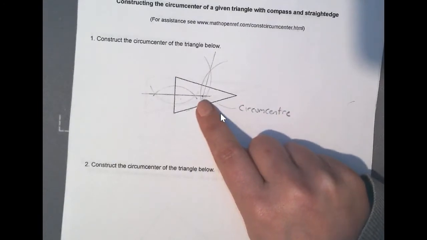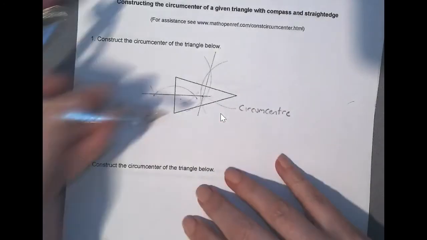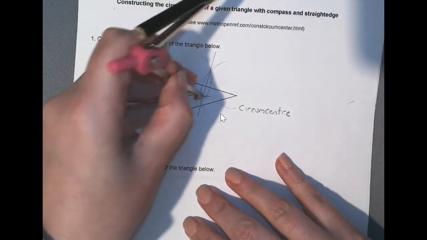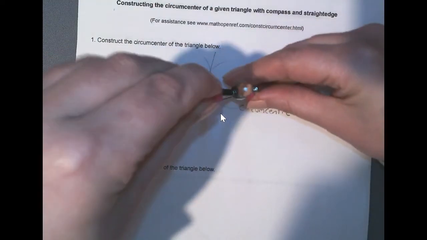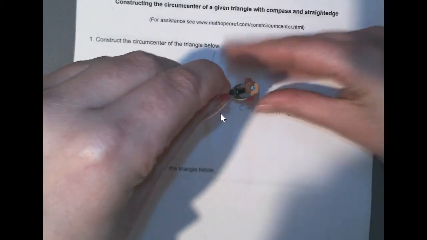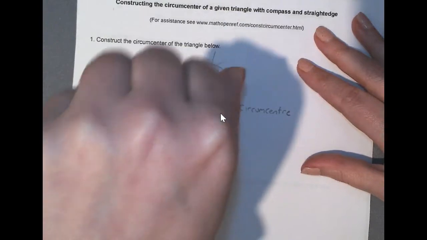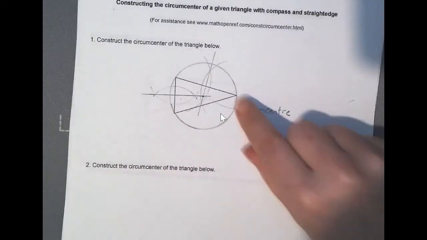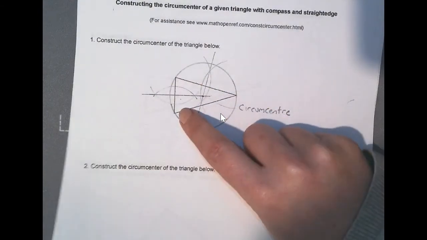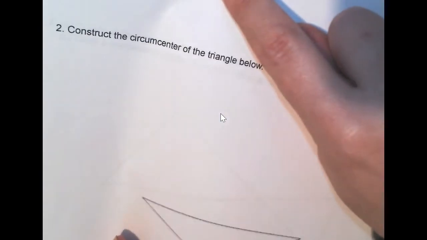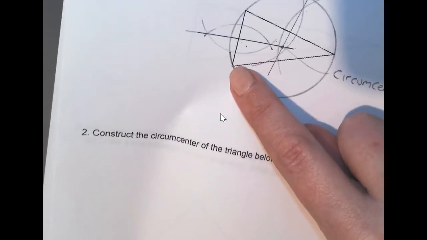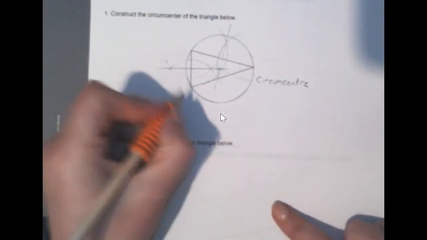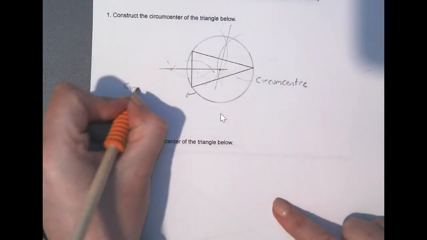So then to draw my circumcircle, you put your needle into that point. You bring your compass out to one of the corners, as such, and you spin your compass. If you've done it right, it should go through all three corners of the triangle. So this one looks good, this one looks good, this one is ever so slightly off, but it is close enough. So this is my circumcircle.